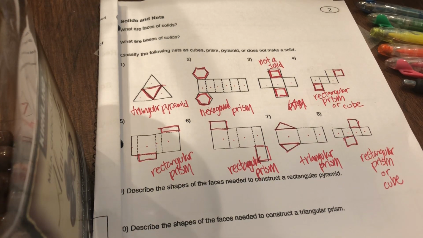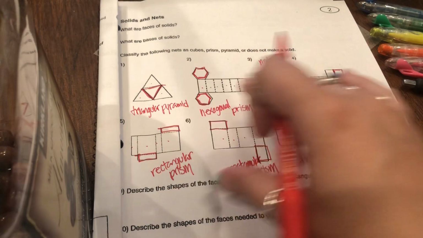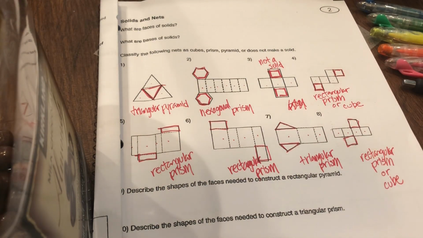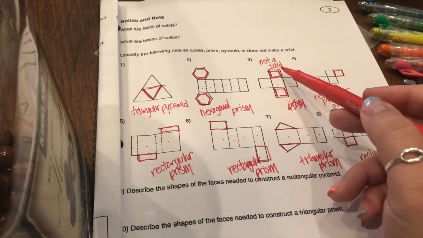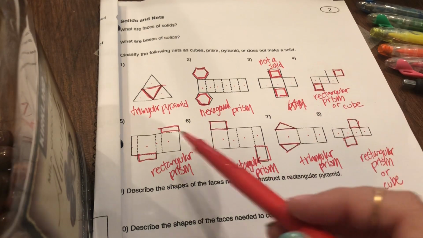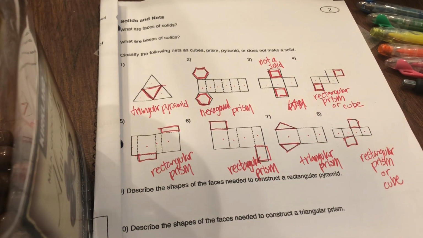Okay. They could give you a net drawing and you have to either say, is it even possible to make a shape with that? Or if it is, go ahead and name it. And that's very useful to know and master, because sometimes when you're asked to find the surface area, you need to draw the net shape yourself. And so if you know what makes up a net shape, then you can draw one yourself.